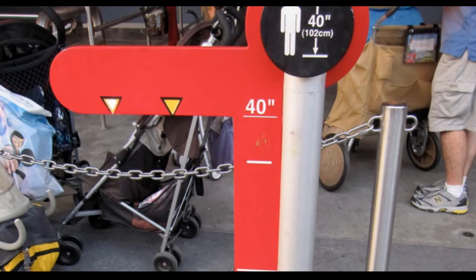If you've been to any kind of amusement park, you've noticed that there are ride height requirement signs where if you're under a certain height, you cannot ride the ride. And so what happens is you experienced an inequality in front of you.